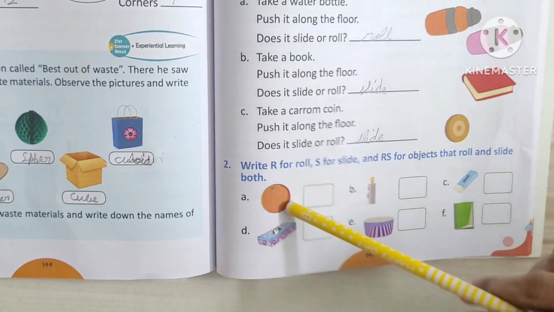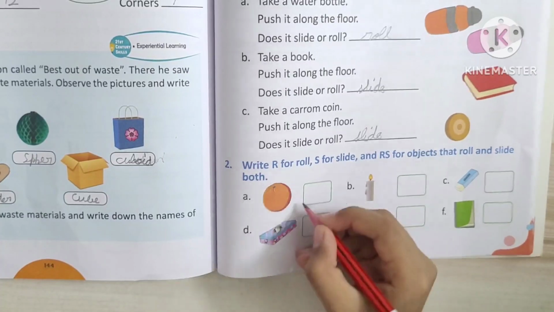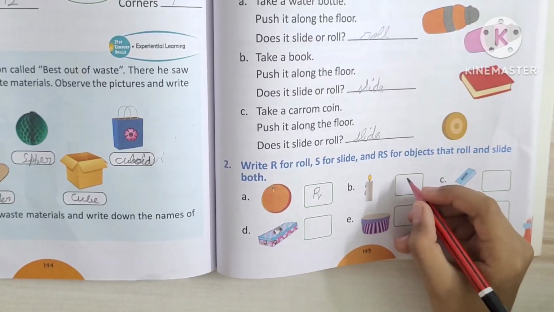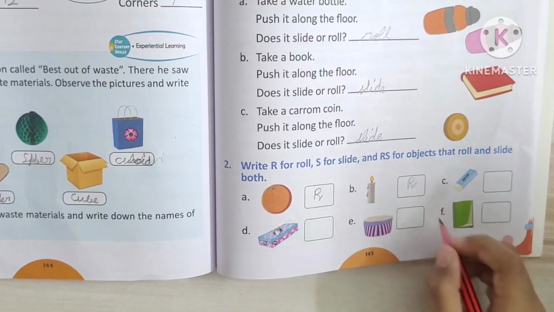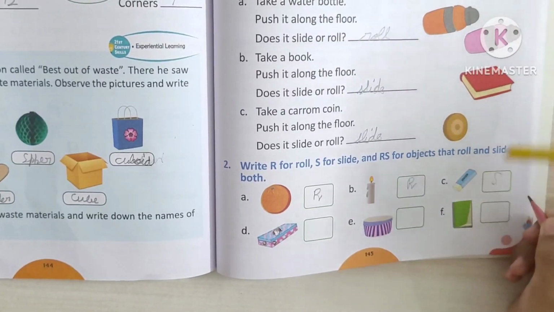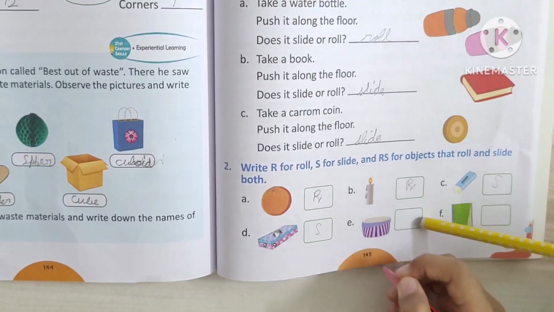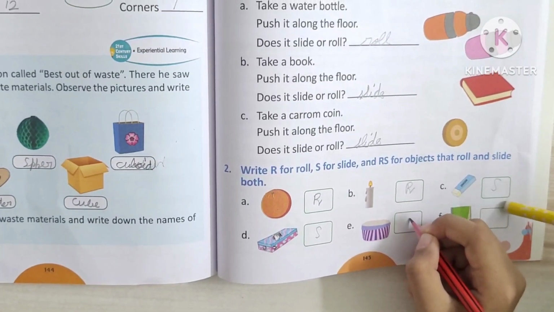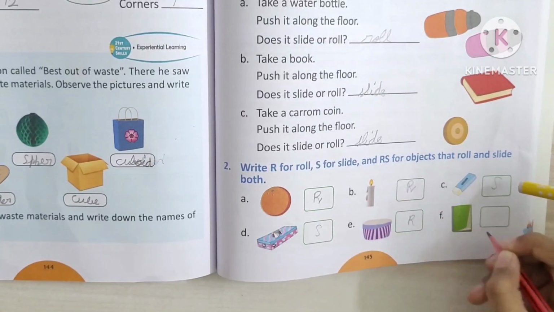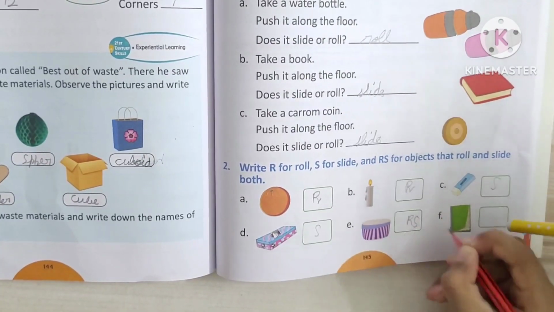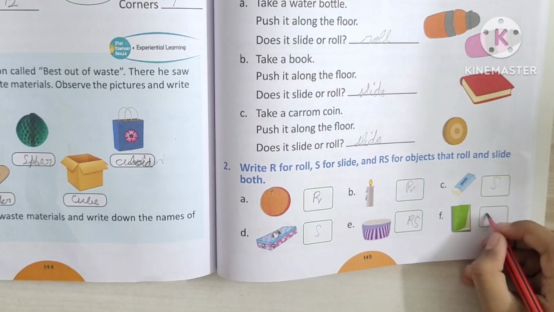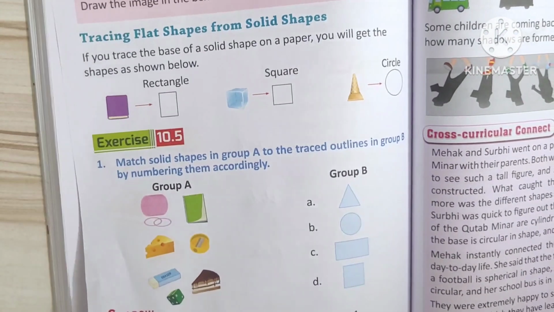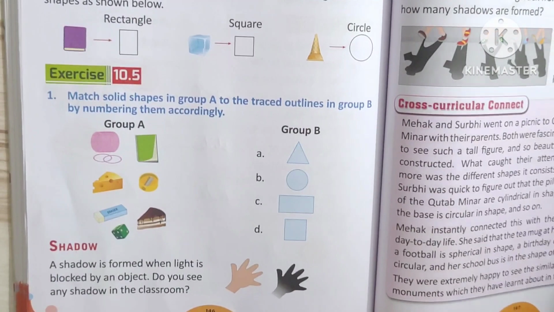Okay. Roll. Slide. Roll. Roll. Slide. Slide. Slide. Roll. Roll and slide. RS. Slide. Book. Next.